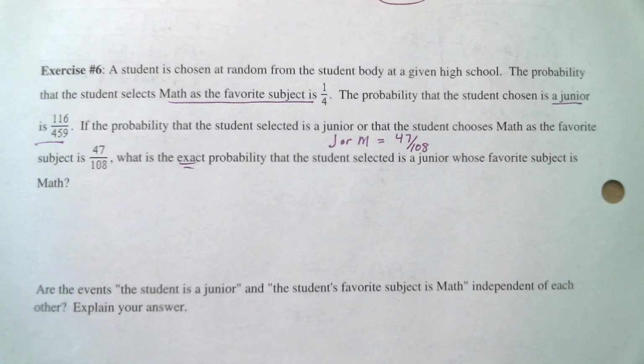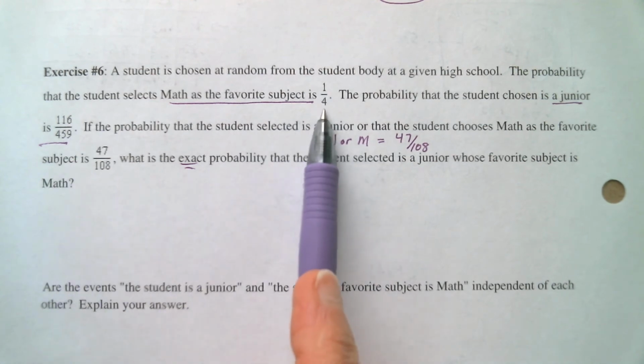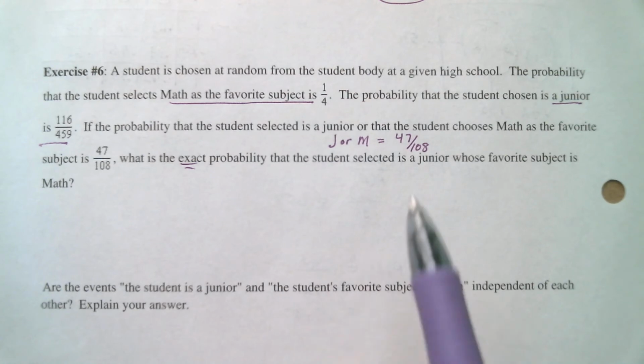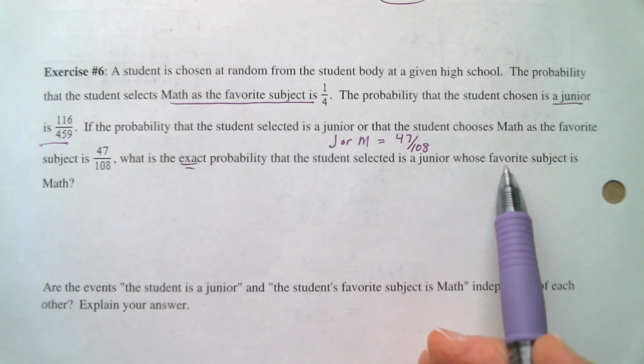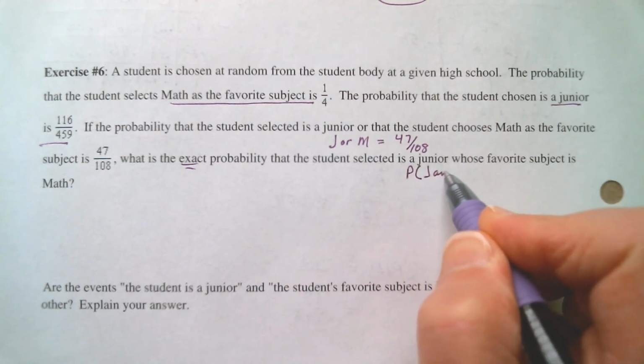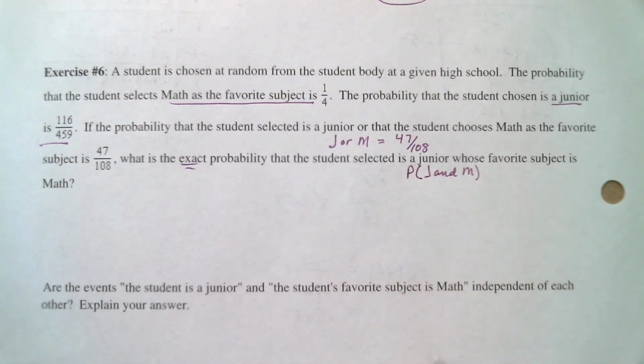Okay, so I don't think a good Venn diagram or a two-way frequency table is a good setup for this because of all the different denominators we have here for our probabilities. So I think the best thing to do is just to try a formula. We want to find the probability that the student selected is a junior whose favorite subject is math. So we're looking for the probability of junior and math as favorite subject. That's what we want to find.